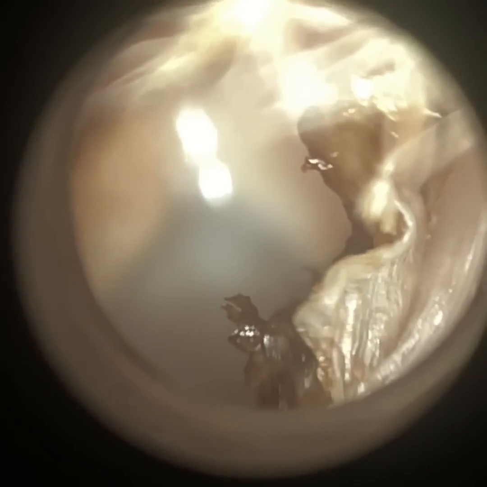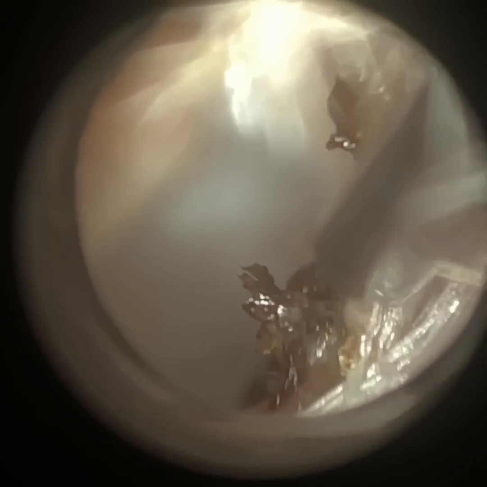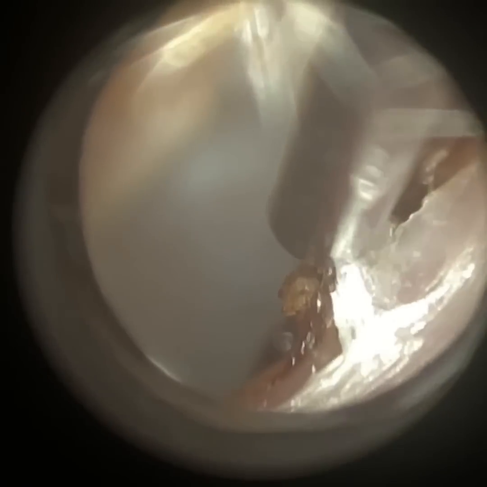So I'm just focusing on the anterior canal wall. I just reduced the brightness there for a moment, just because we are getting a bit of reflection because of the skin. I've just reduced the fine end size even further. And this just provides me with a bit more precision, especially when I'm working close to the canal wall.